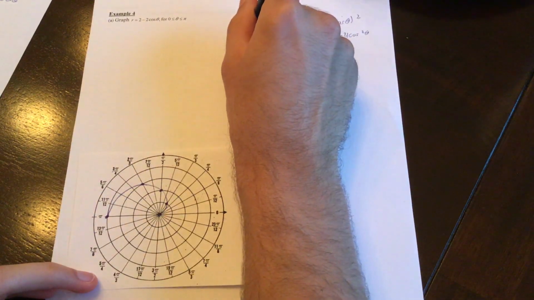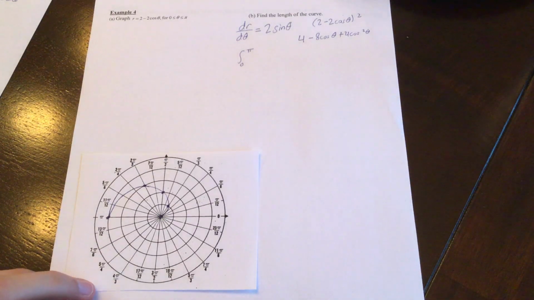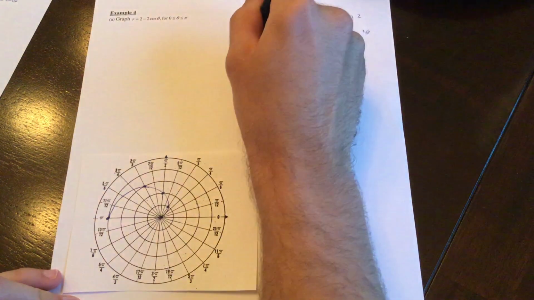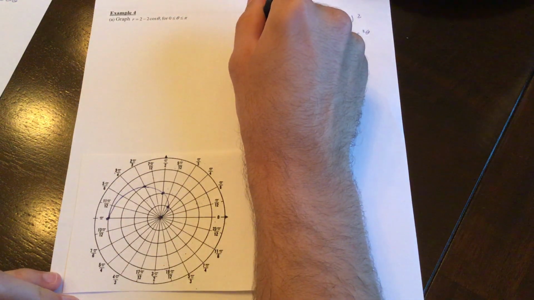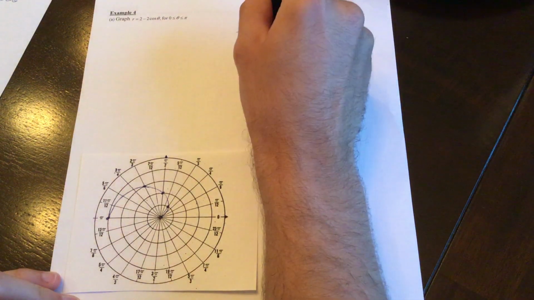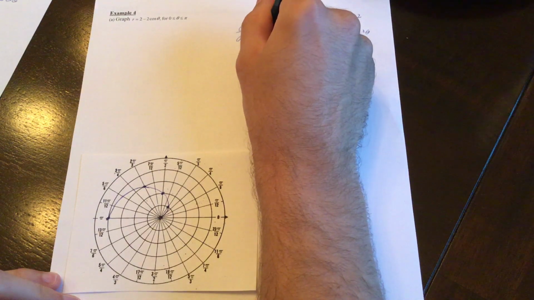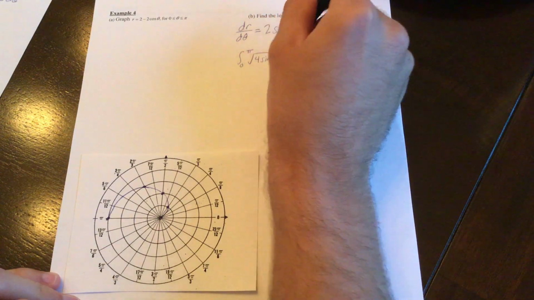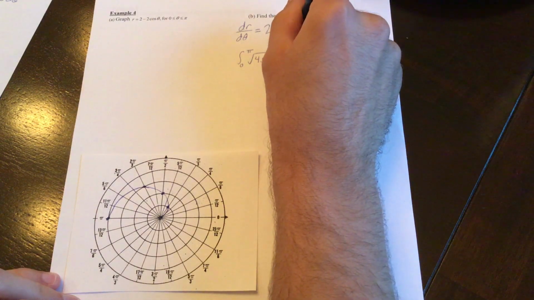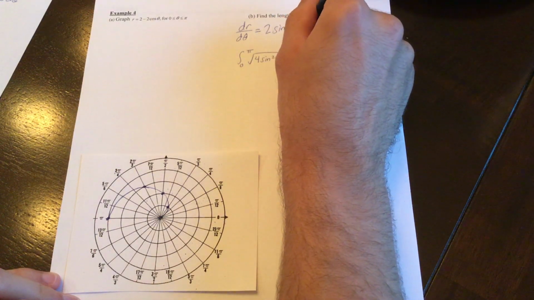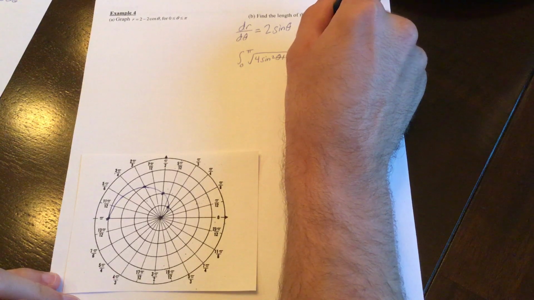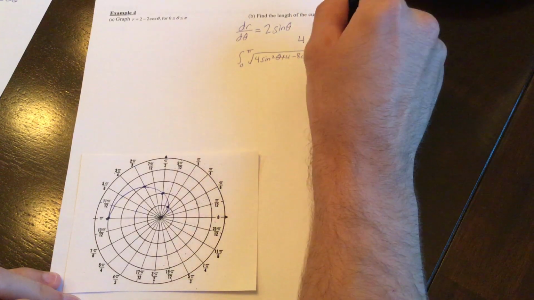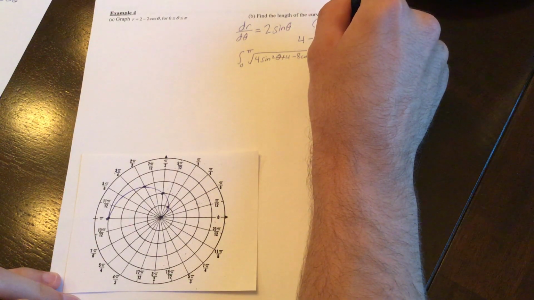I hope everybody, after graphing it, you'd be comfortable with the bounds being so straightforward from 0 to pi of the square root of what we got for the r squared expression, and then plus our dr d theta expression.